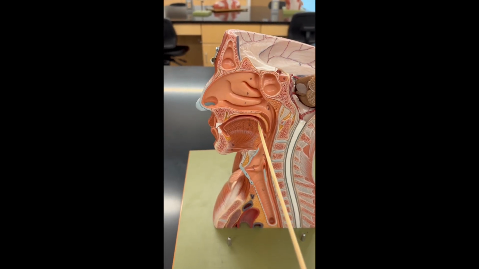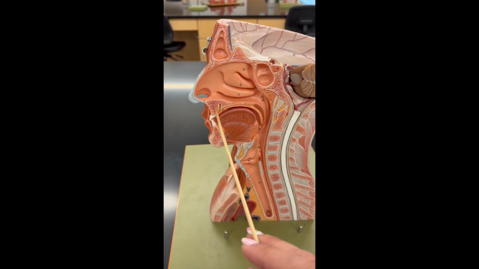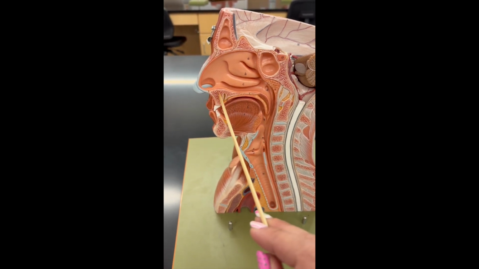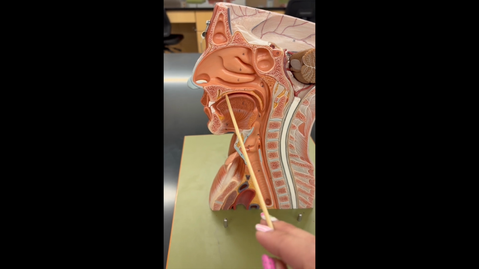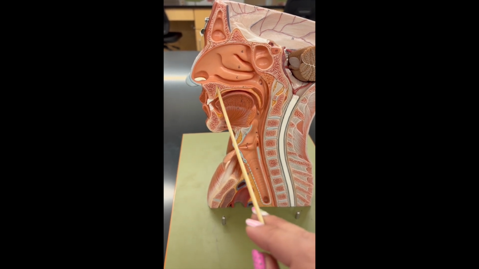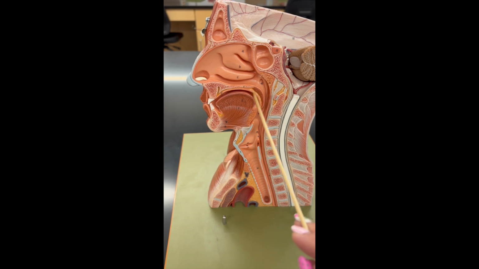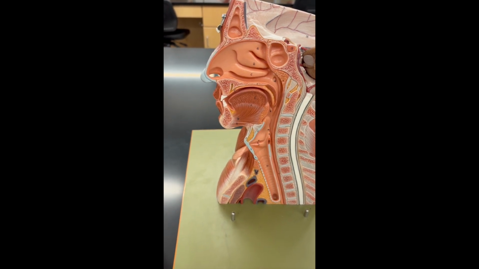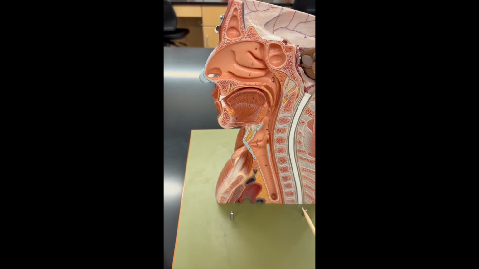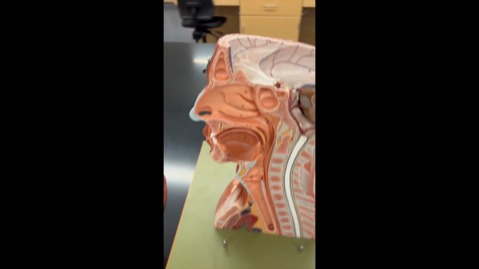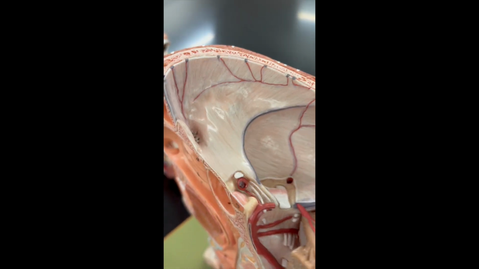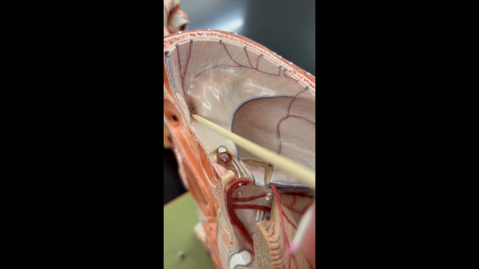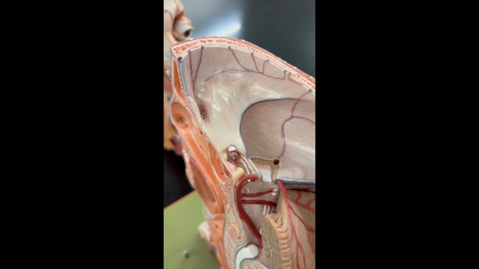Now the structures that it talks about are the hard palate, which is all this bony structure here. If you remember from Bio 32, this is the maxilla here, and then the palatine bone back there. And then you have the cribriform plate with olfactory receptors, so you'll have to look from the top where that is. So here's the cribriform plate, which is part of the ethmoid bone, and the olfactory receptors would be in there.